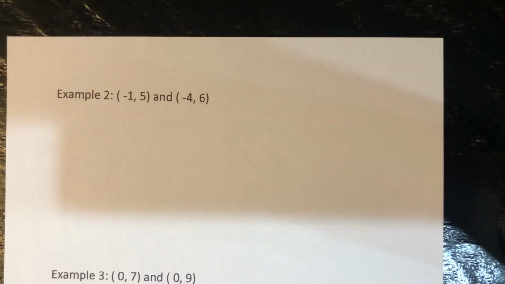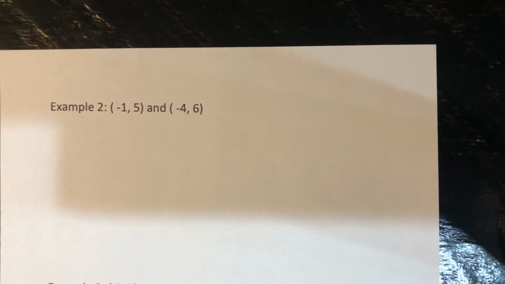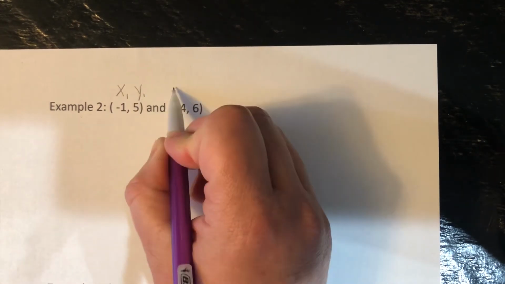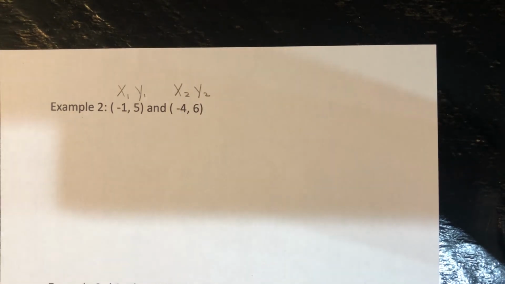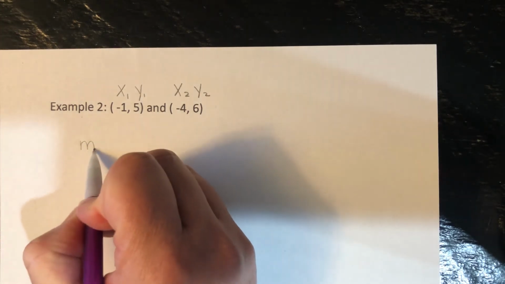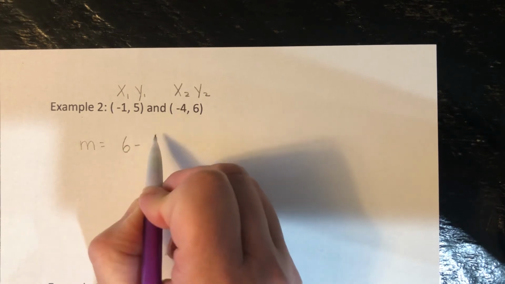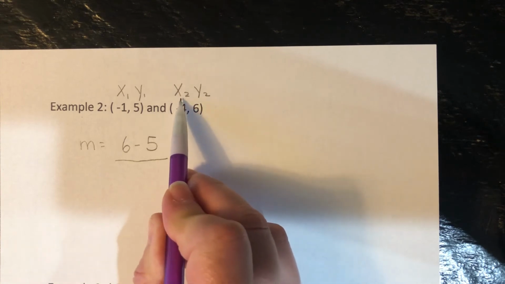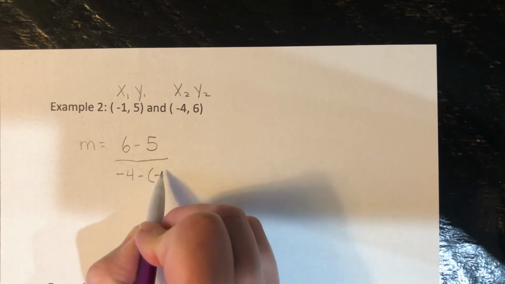If we look at 2 more examples here, remember the first thing I'm going to do is label my numbers. So I have x and y. This is my first set. And I have x and y. This is my second set. So I want to still follow the formula, y2 minus y1. So I have m equals y2 is 6, y1 is 5, divided by x2 minus x1, which is a negative 4 minus a negative 1.